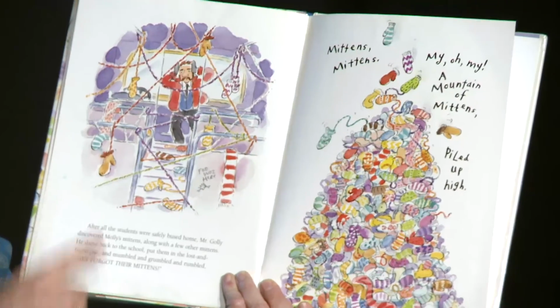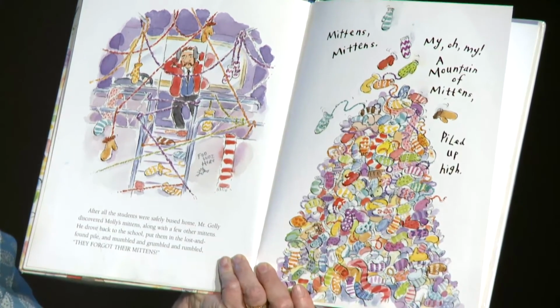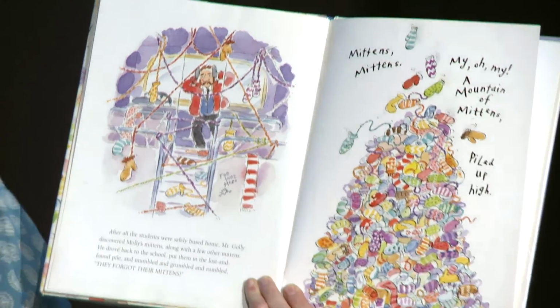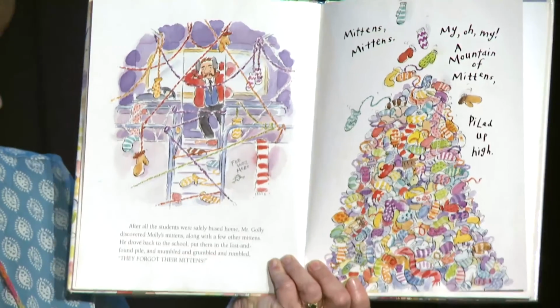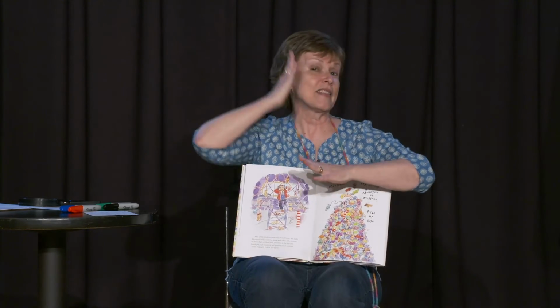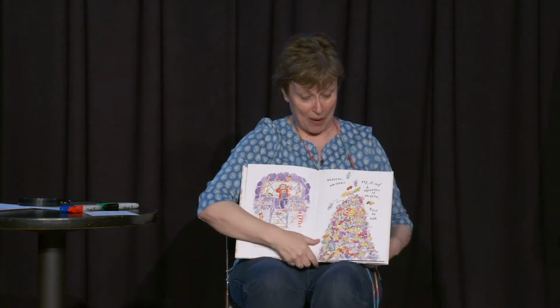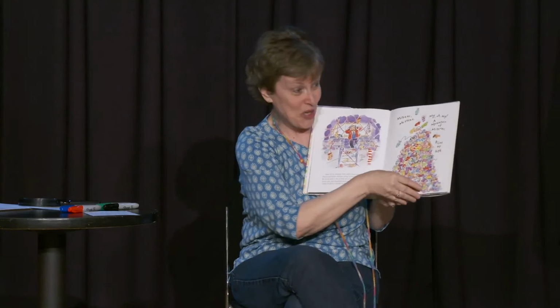After all the students were safely bused home, Mr. Golly discovered Molly's mittens, along with a few other mittens. He put them in the lost and found pile and mumbled and grumbled and rumbled. They forgot their mittens. Help me. Mittens, mittens, my, oh my, a mountain of mittens piled up high. It's getting so tall.